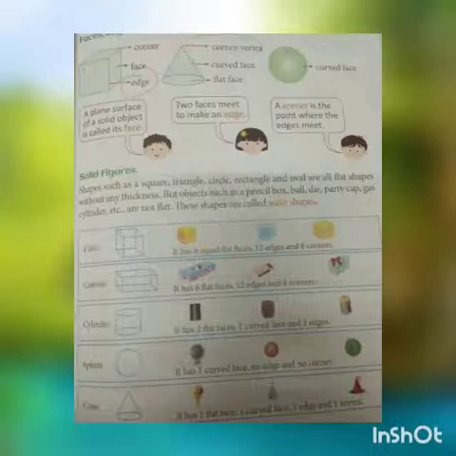And see the next one, cone. You can have your birthday cap, or a cone ice cream. It has one flat face, one curved face, one edge and one vertex, that is one corner. Again I am telling you, for a cone you can take your birthday cap so that you can understand easily.